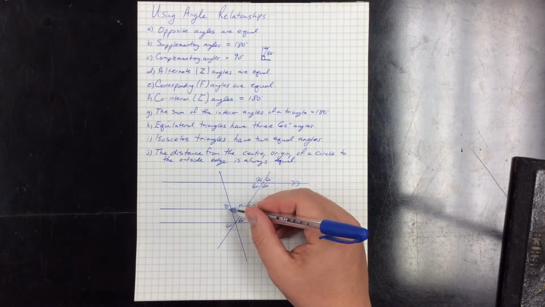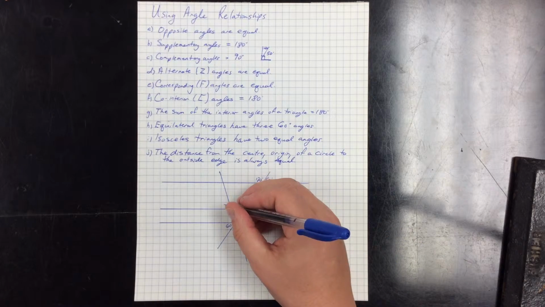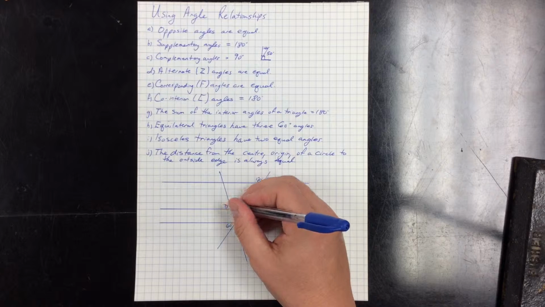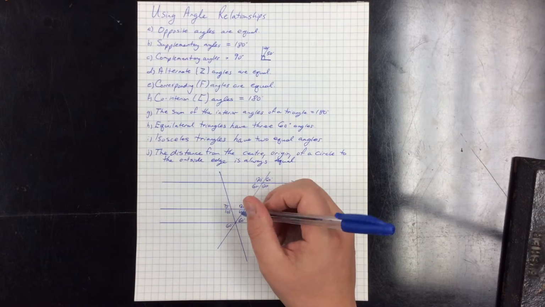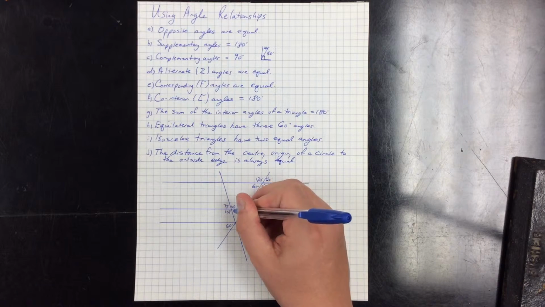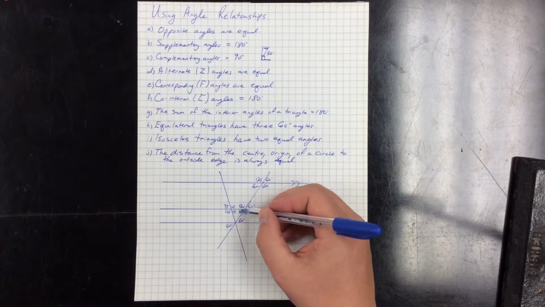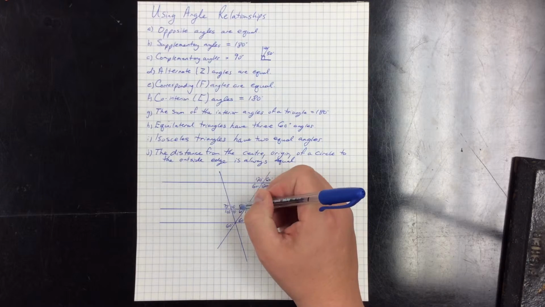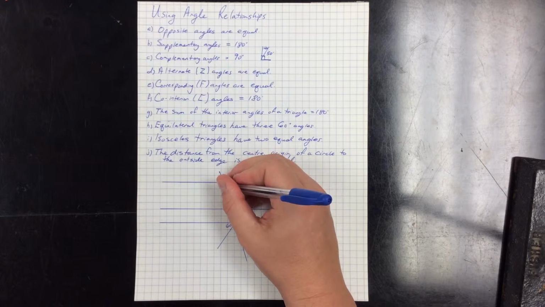So 75 degrees I'm told on this transversal. So that must mean that 180 degrees minus 75 leaves me with 105 degrees to make my supplementary angles. So 105 is going to be opposite up here, and 75 is going to be opposite down here. Now I could use my Z shape, my alternate angles, and say that this angle has to be the same as this one here, 105.